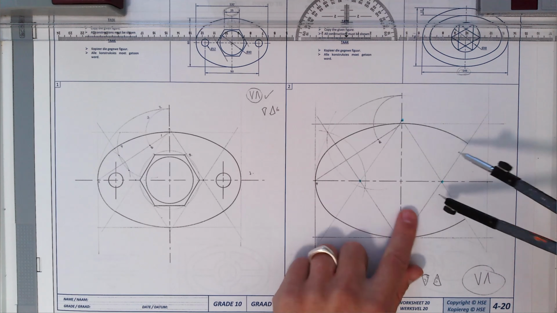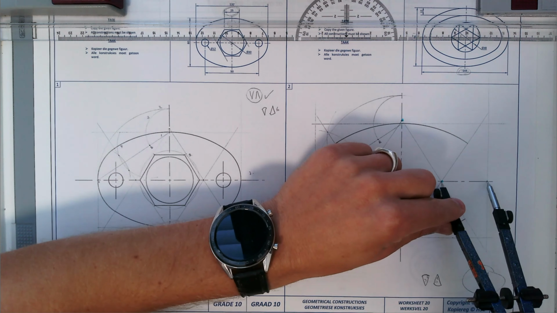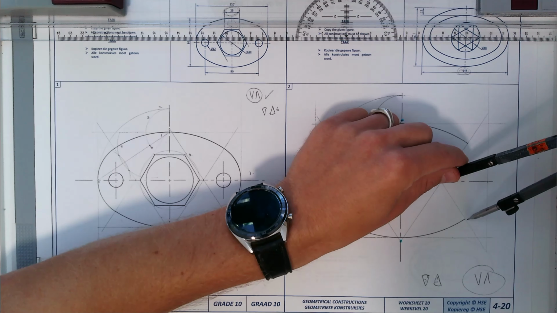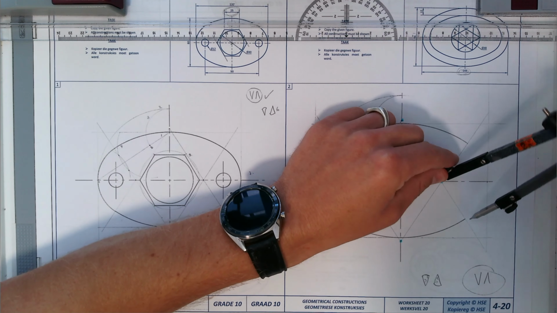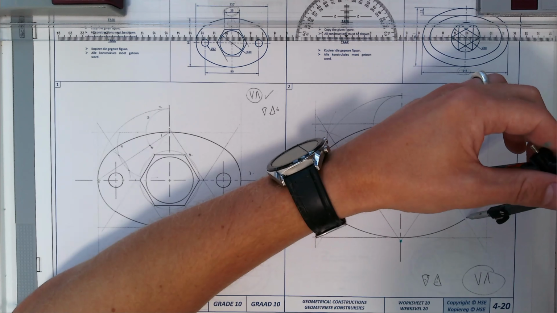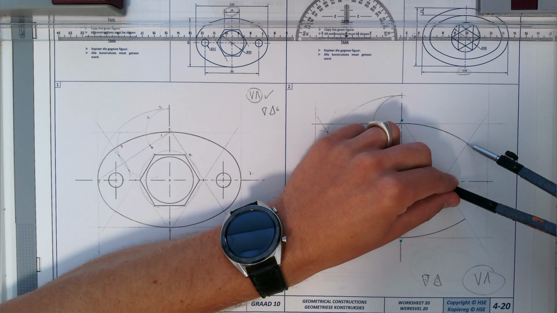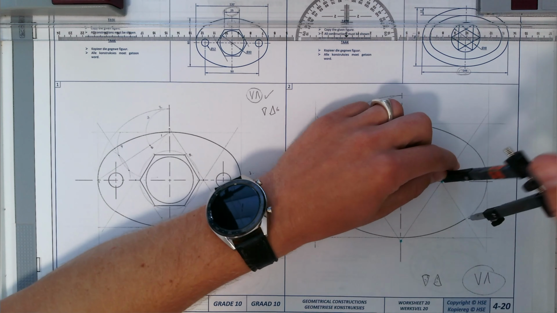Then I'm going to take this point. I'm going to put it on this side. I'm going to take the lead to the border. Before I draw, I need to check and make sure if that line does get to those points. And if you are happy, you can put it in.